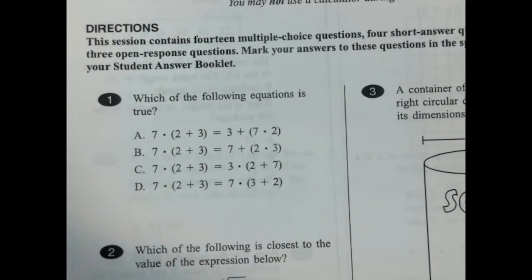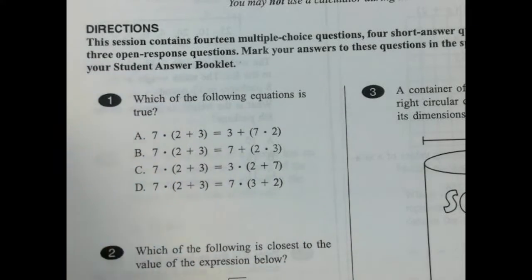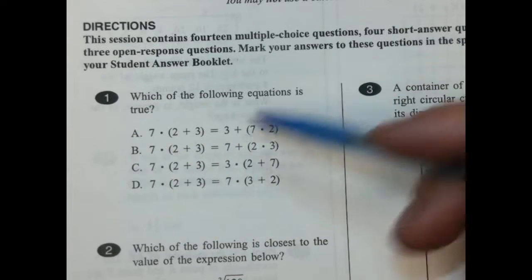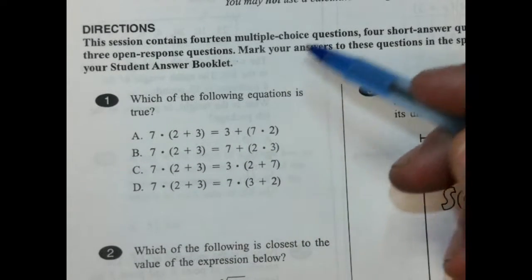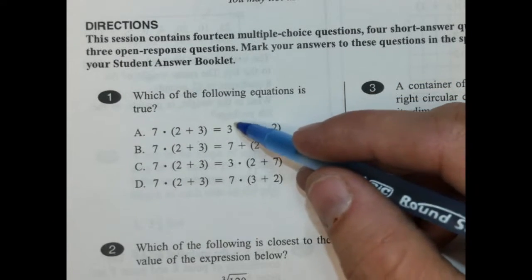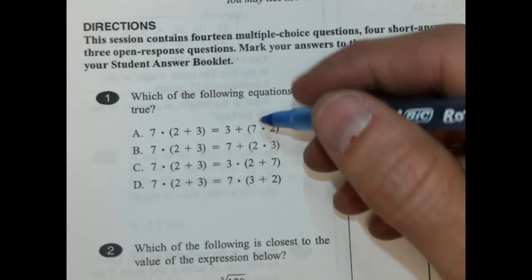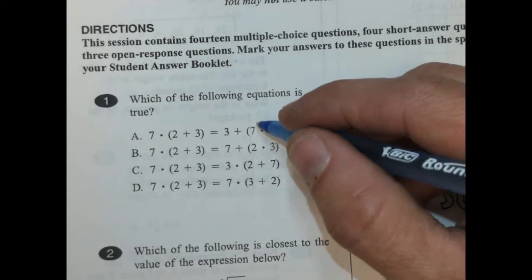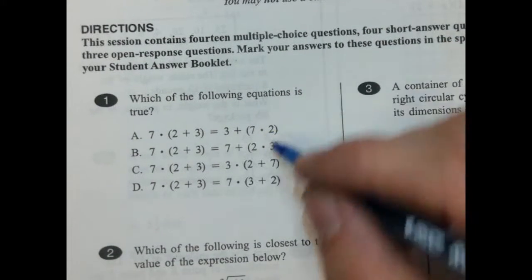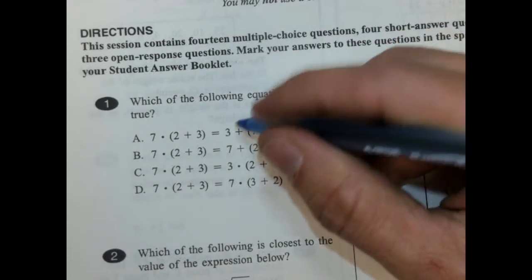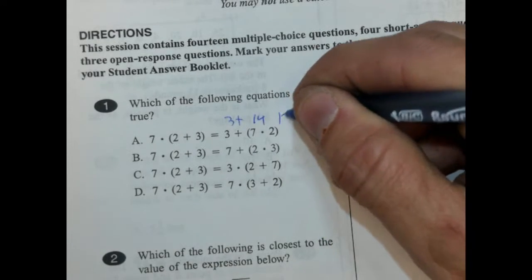We have: which of the following equations is true? So you'll notice that the left-hand side for all of these is the same. There's no difference. The only difference is over here. So, in my opinion, the best way to try this is just do all these out. Now, there's not a lot of room here, but if you have scrap paper, you can use that. I would recommend using scrap paper. So order of operations tells us we should do the work inside the parentheses first. So this is 7 times 2, which is 14. And then 3 plus 14 is 17.